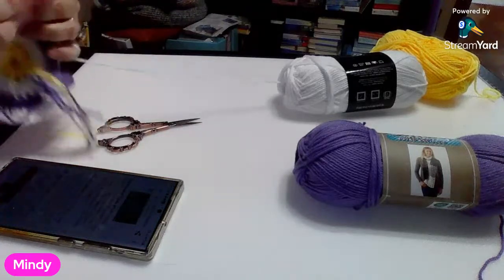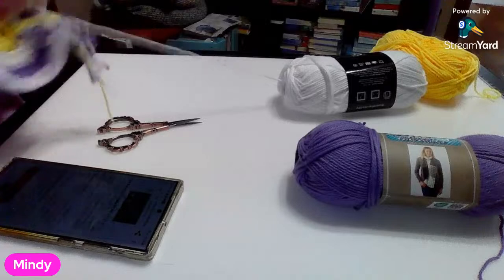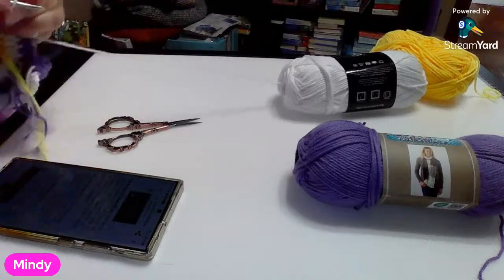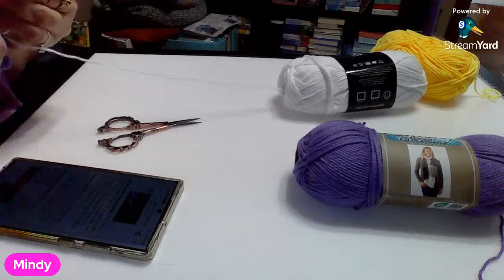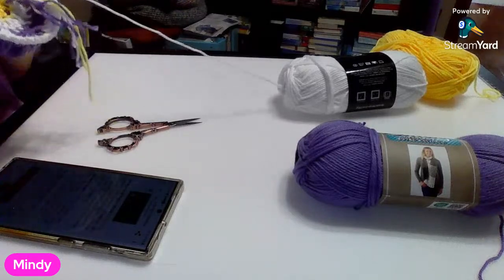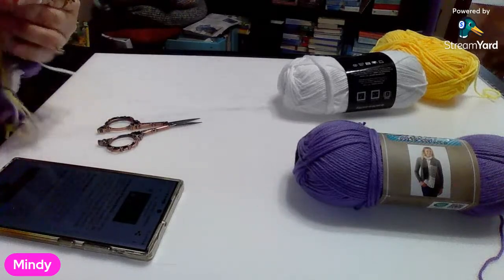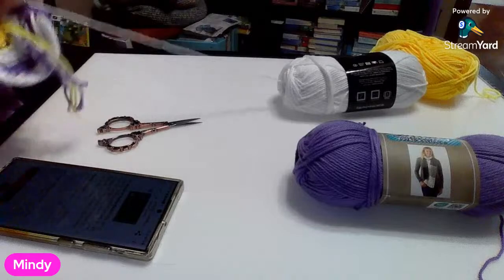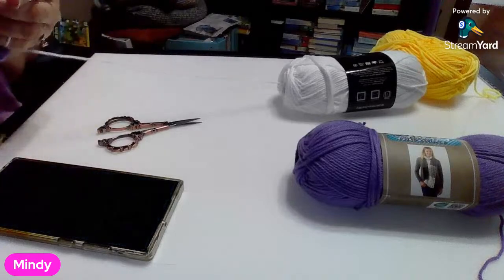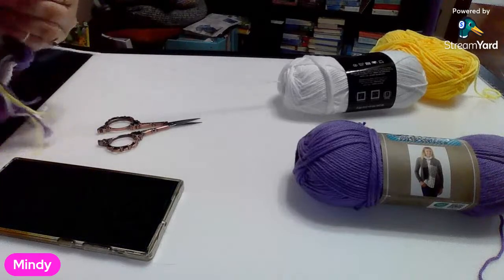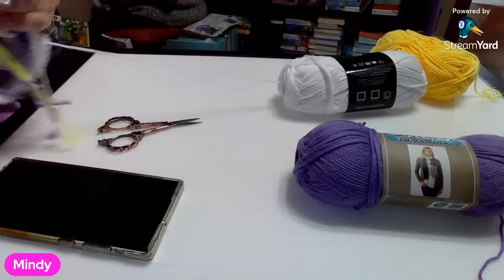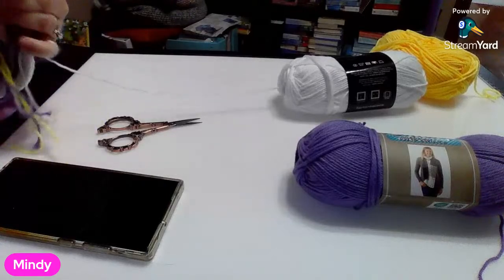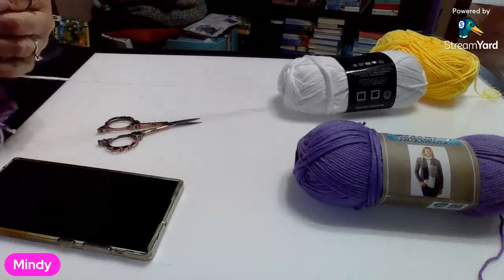Until about 3 or 4 rounds in, I started to notice, okay, it's starting to come in a bit. We're not doing any increasing, so it's got to come in. I mean, it's got to come in, right? It finally started to, and I'm not at the point where it's really a hat yet. I can show it to you, but it's not truly a hat yet.